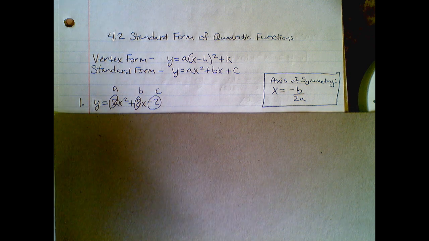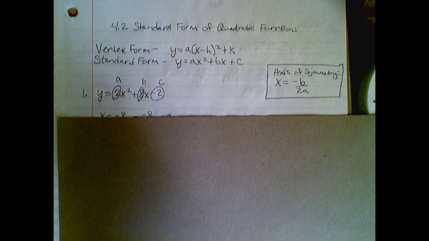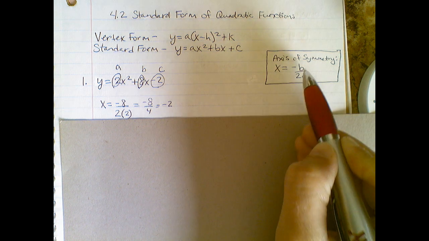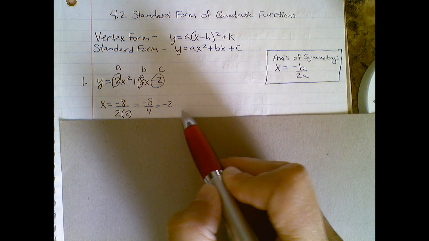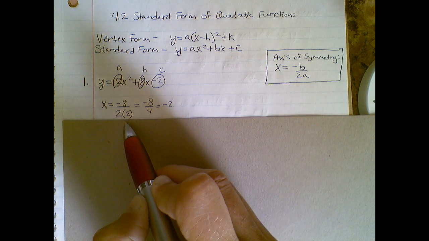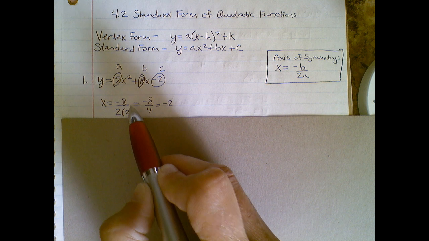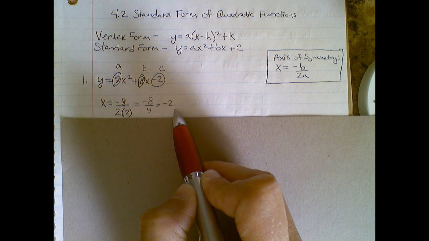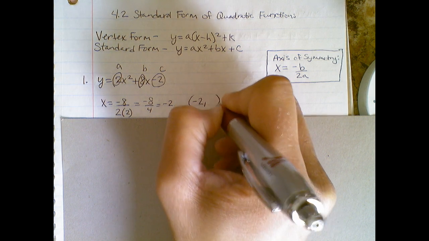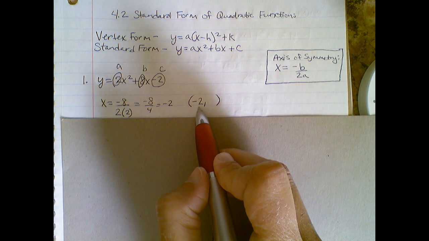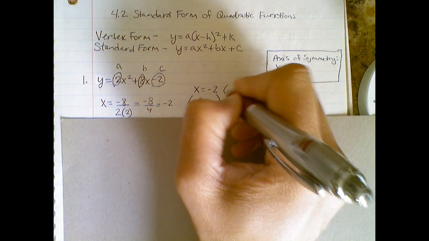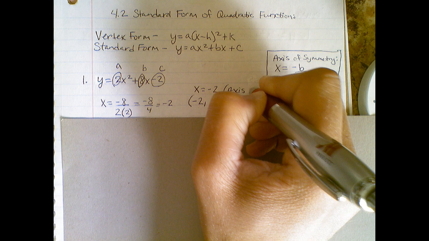So when it's in standard form, I can't use the transformations, but instead I'm going to plug it into this equation over here. So I have negative b, which my b is 8, so negative 8 divided by 2 times my a, which is 2. Then I'm going to simplify that down. So I have negative 8 divided by 4, which is negative 2. So x equals negative 2. That's going to give me the x value of my vertex, and x equals negative 2 is going to give me my axis of symmetry.